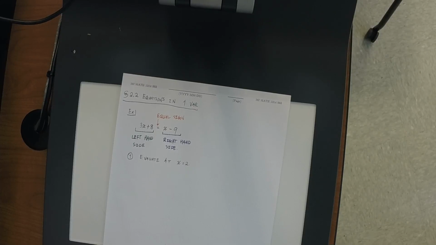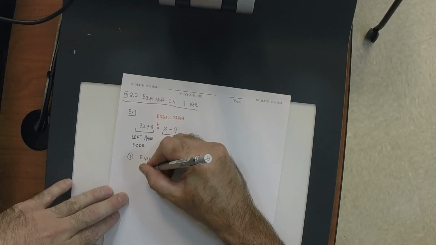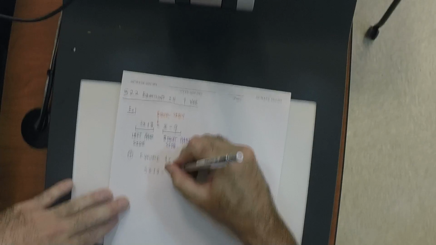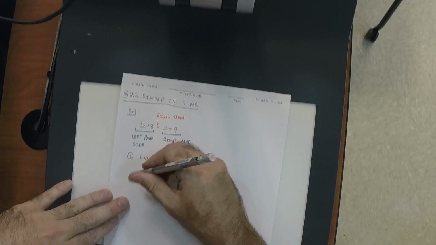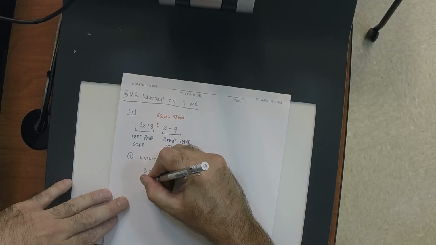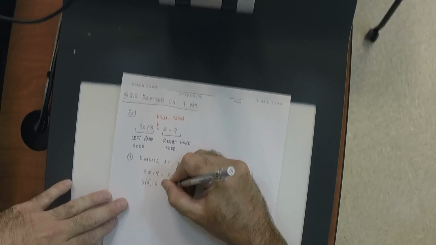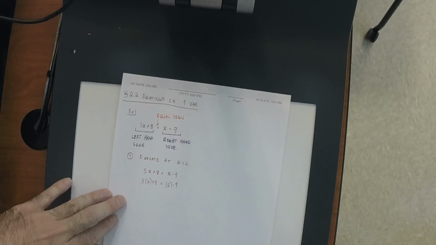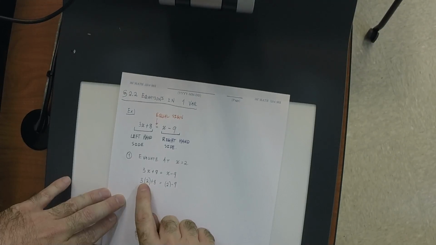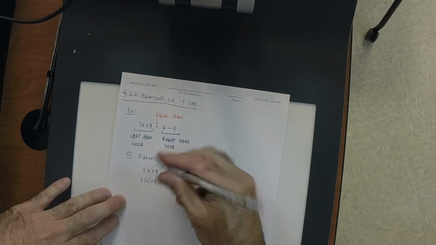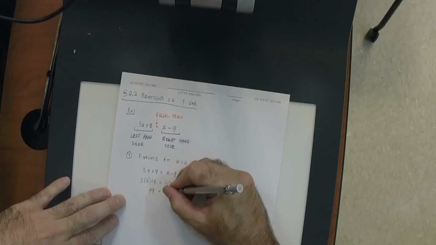Okay, so that's a good response, or that's a response anyway. So what I am requesting of you is that I want you to take this equation that I gave you, 3x plus 8 equal x minus 9, and I want you to plug in 2. So 3, and then here comes a 2, and then plus 8 is equal to, here's another 2, 2 minus 9. So if we were to do this arithmetic, that'd be 3 times 2 is 6 plus 8 is 14. And then the right-hand side would be negative 7.